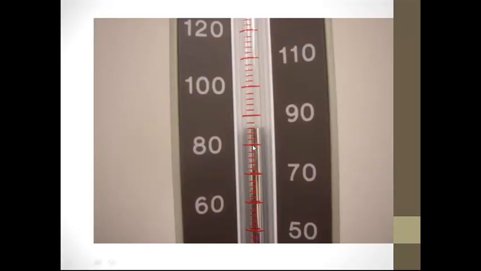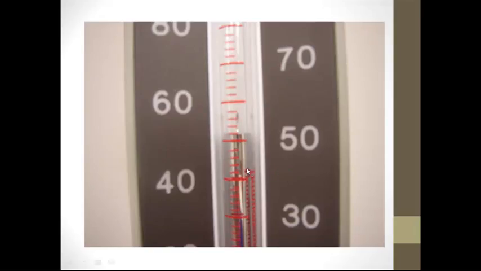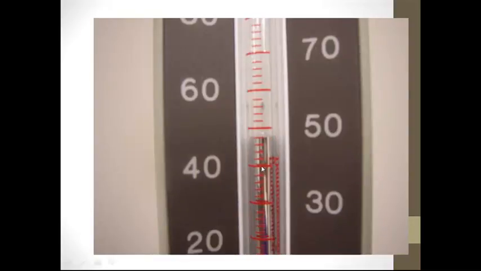This picture shows a blood pressure of 80, 82, 84, 86, so 86. This one would be 186. And then this one would be 52. This one we have 40 plus 8, so that would be 48.